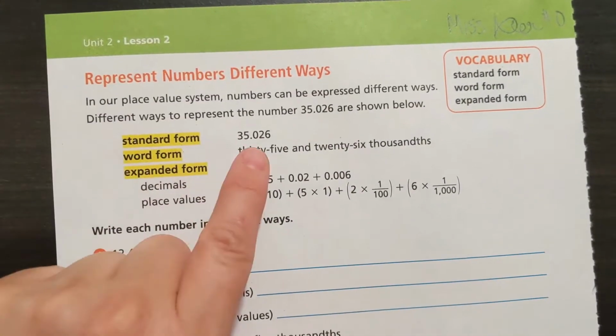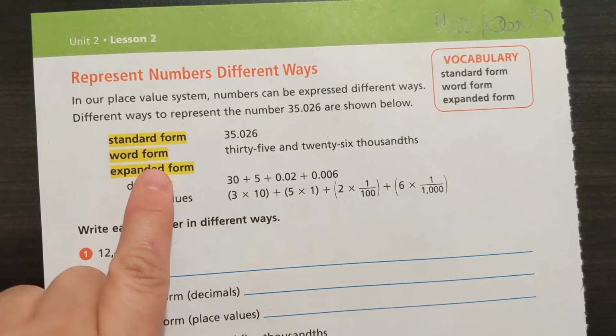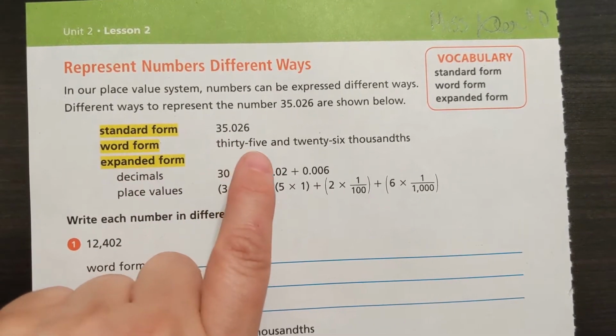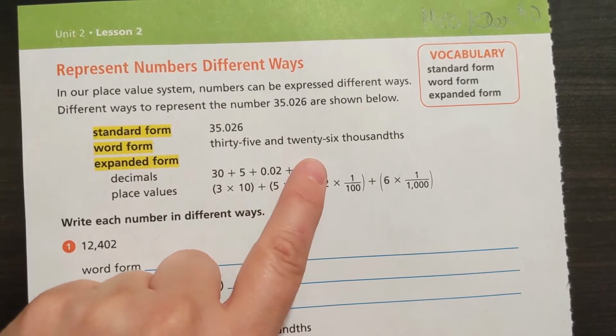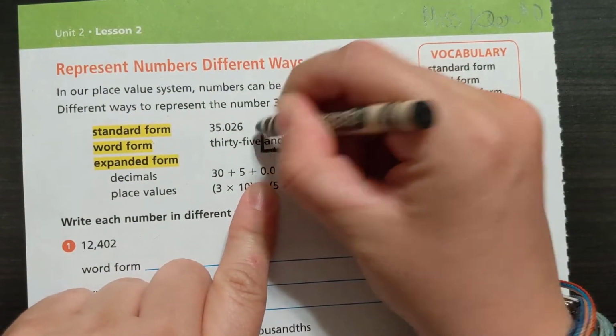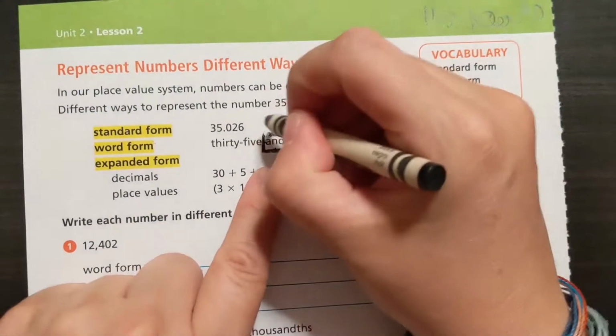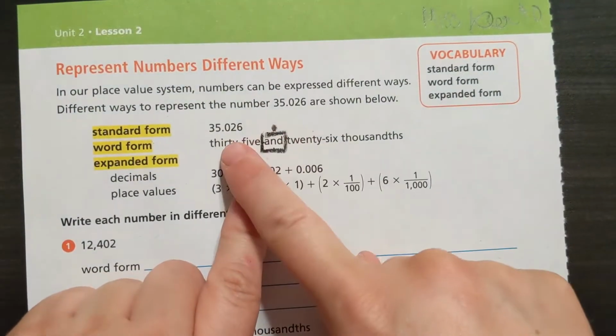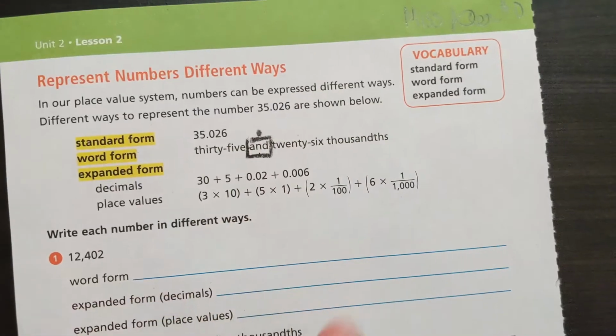Here's standard form. Love it. So easy. Word form. Read it with me. 35 and 26 thousandths. I hope you left your crayons out. You're not supposed to put those away yet. There's that word and. That must mean there's the decimal separating wholes and pieces.